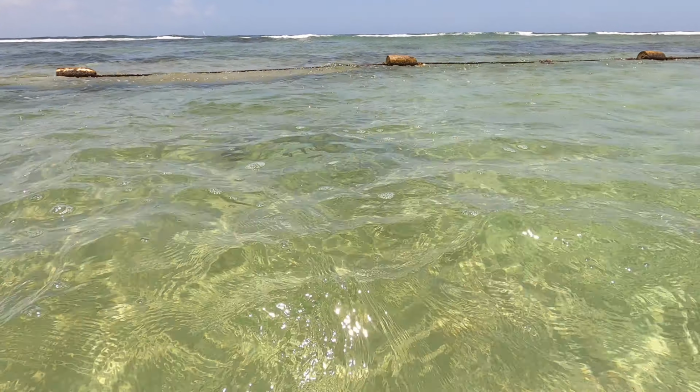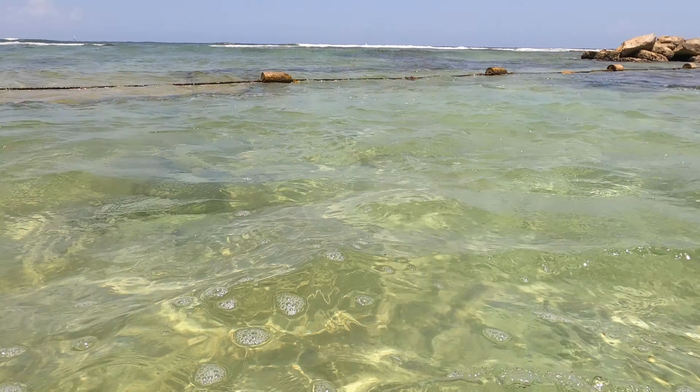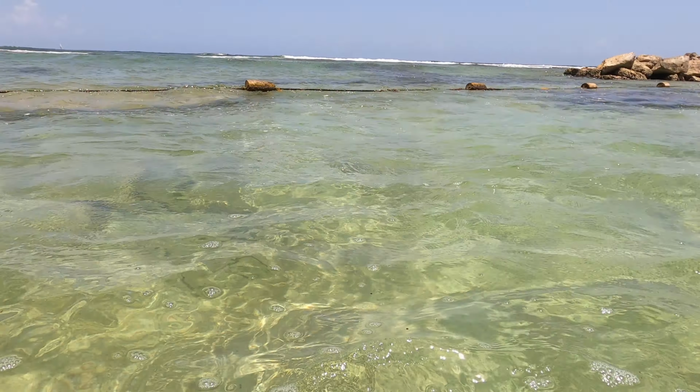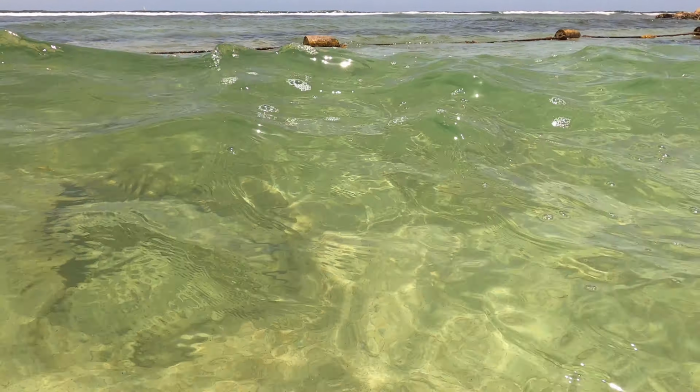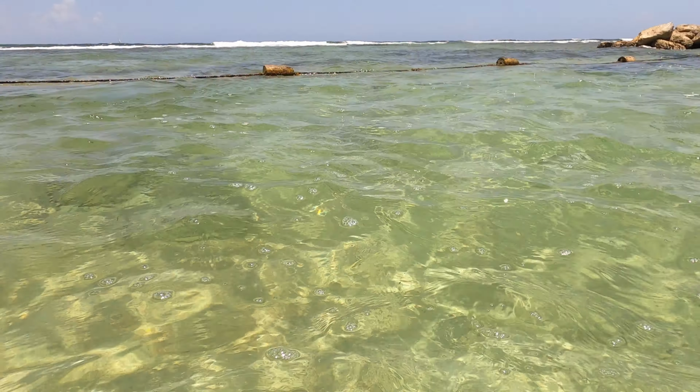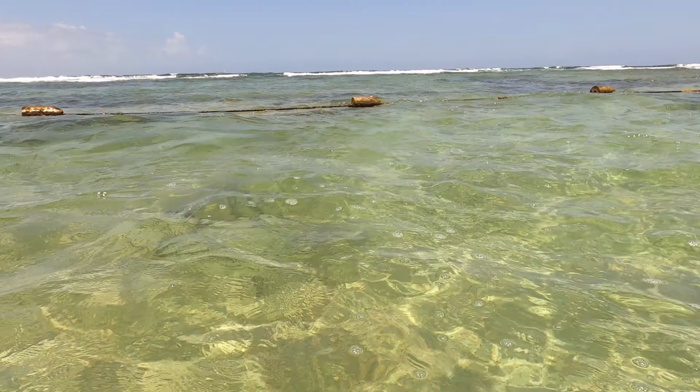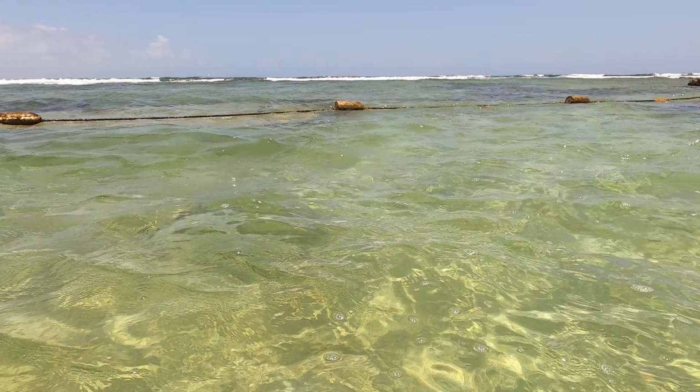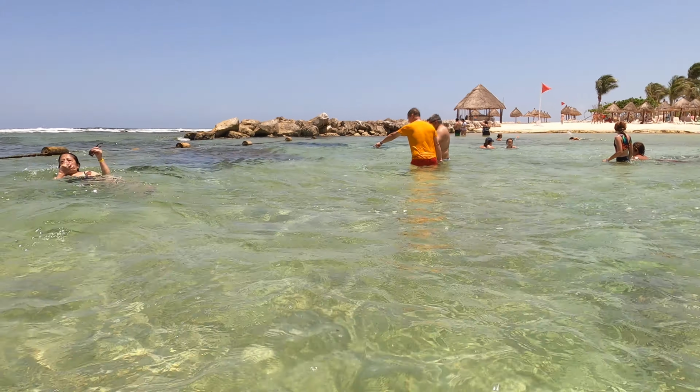So look at the color of that sparkling water. Seawater, ocean water. It's kind of an emerald color. It's unbelievable. Today is one of the best days I've seen it so far. So mainly I just wanted to share some thoughts with you.